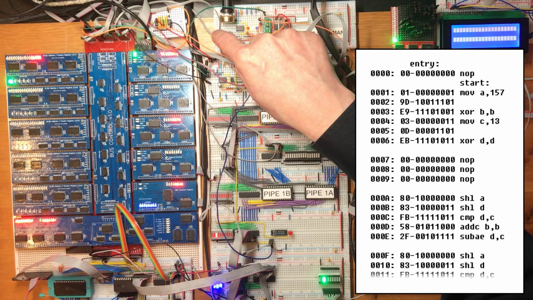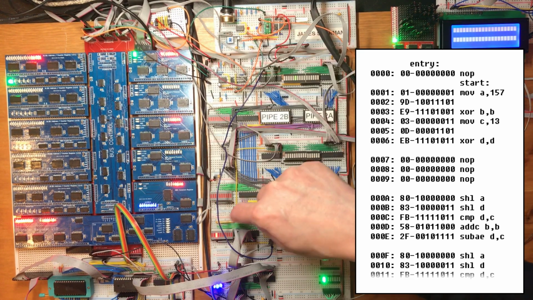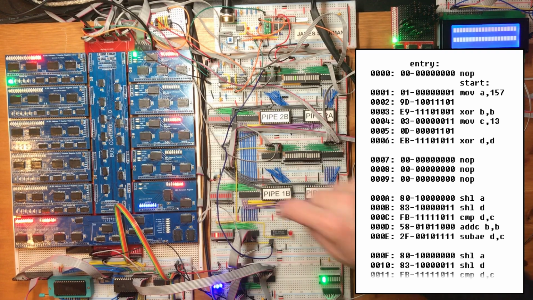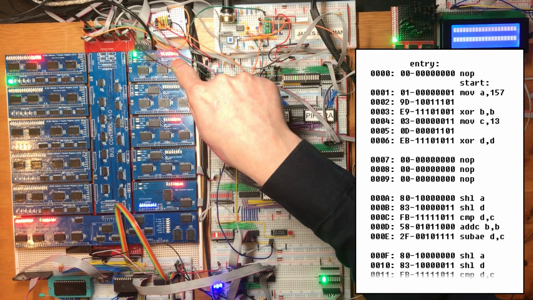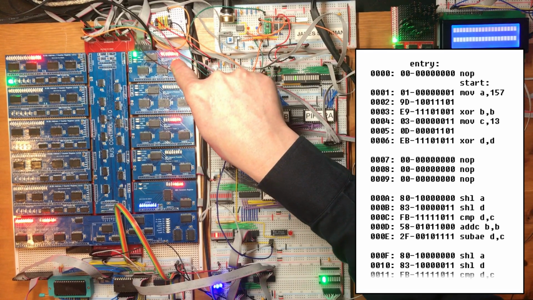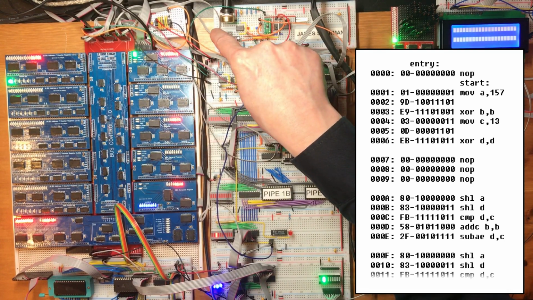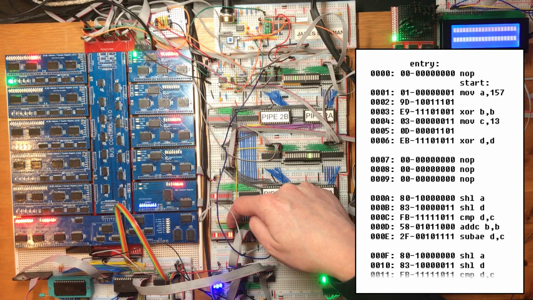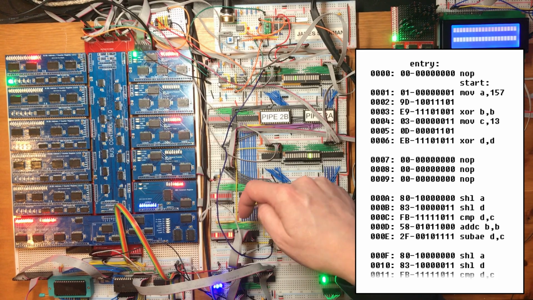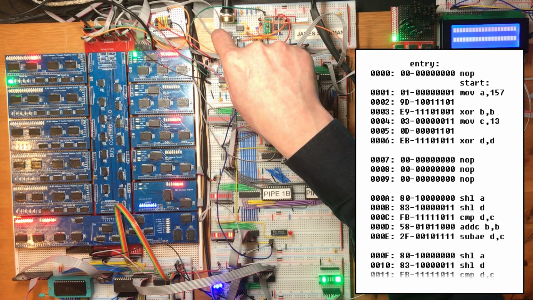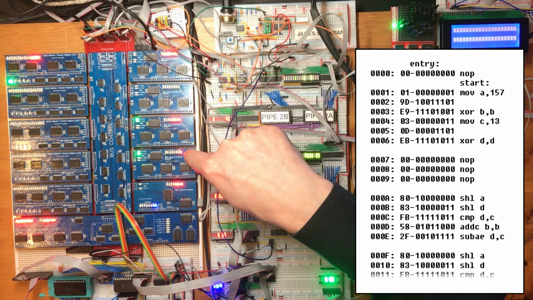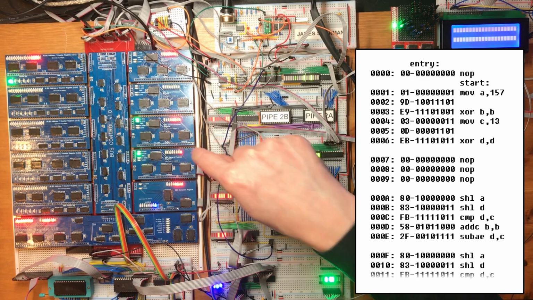Okay, put a couple of nops in to give us a pause. Okay, so here we've got the shift left A, so that should take the top bit away from the numerator here, and that's followed immediately by the shift left D. So that bit has come in here.